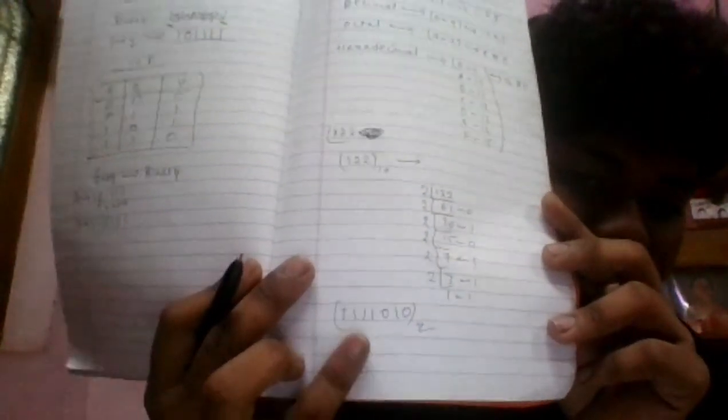So this will be the binary of the decimal number 122. I am representing it with the base or radix 2.